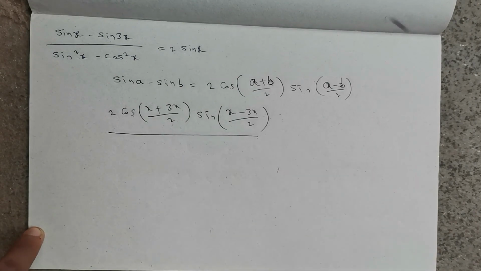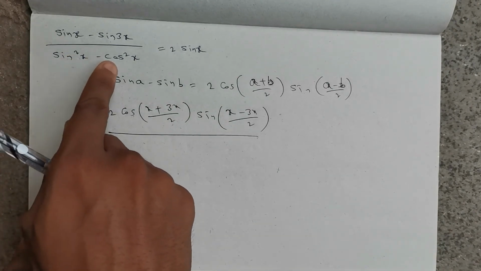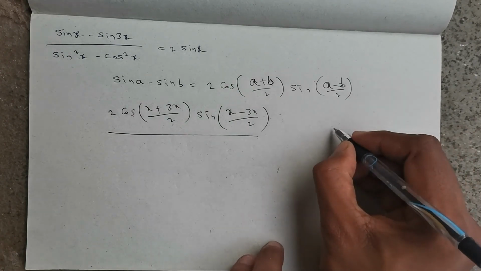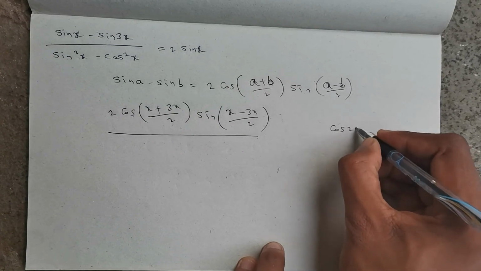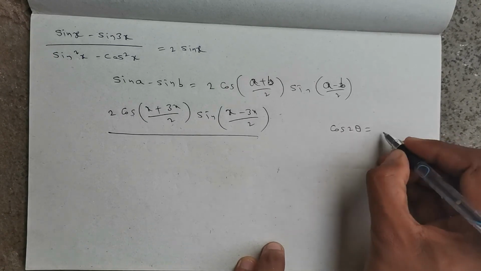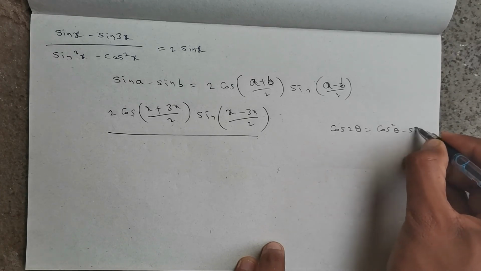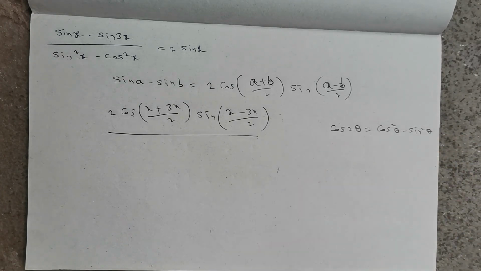So this is divided by sin square x minus cos square x. We have the cos 2 theta formula. Cos 2 theta is equal to cos square theta minus sin square theta.